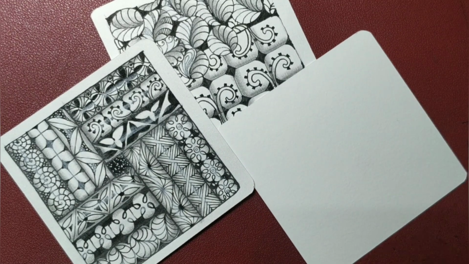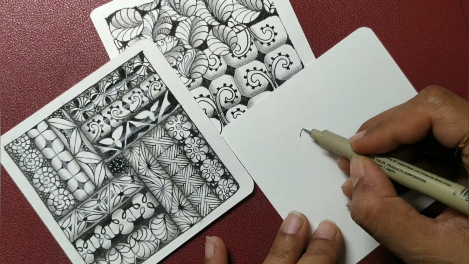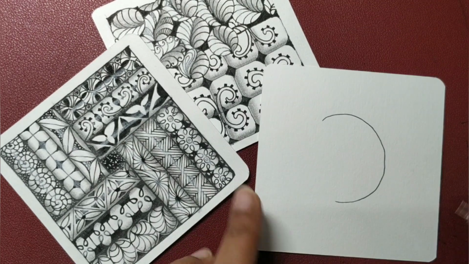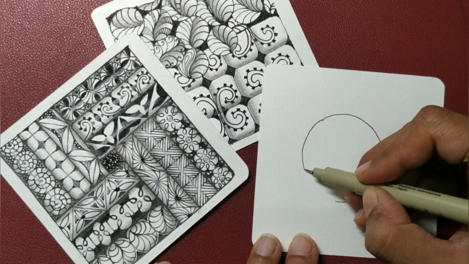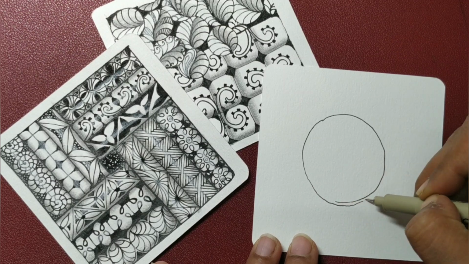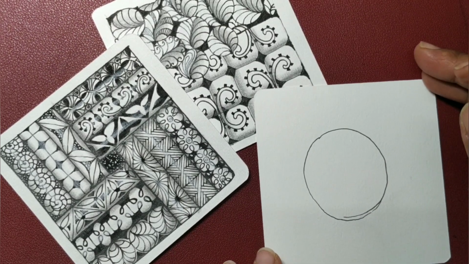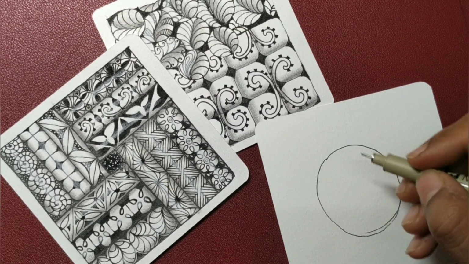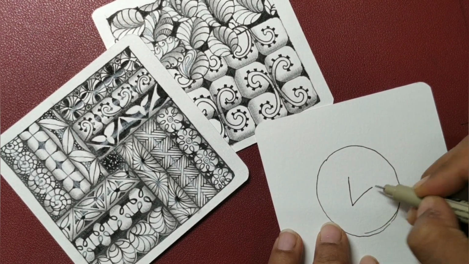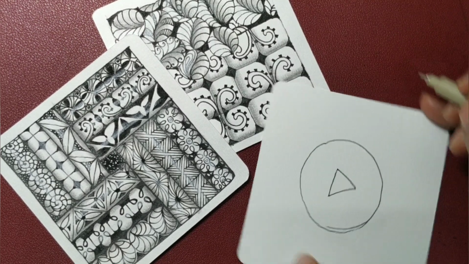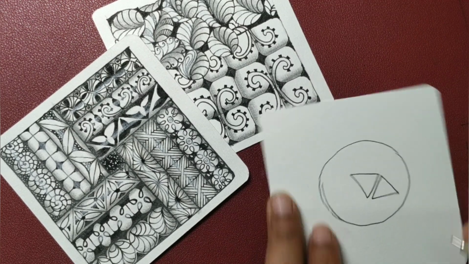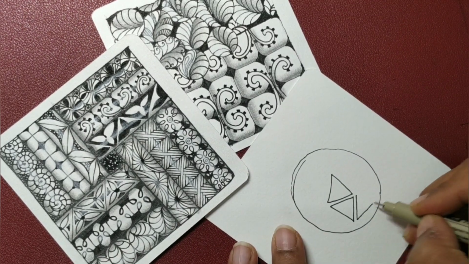So what I'm going to do is just add an orb somewhere in the center of my tile. So this is a regular square tile, yeah? And I'm just going to start randomly. So just going to add some triply inside the orb.